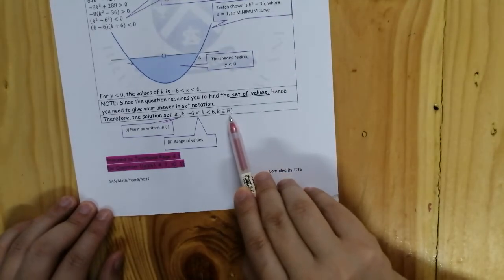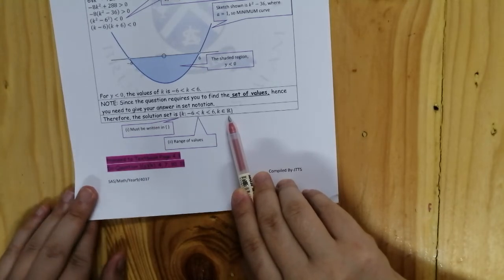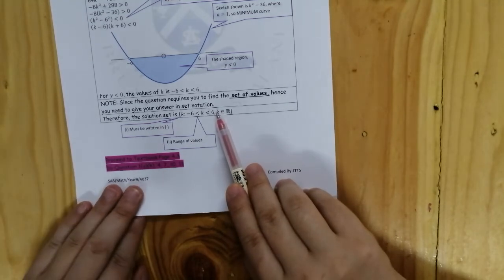That is fixed. It will not change in this case. The alphabet will change; the variable k will change depending on the question.